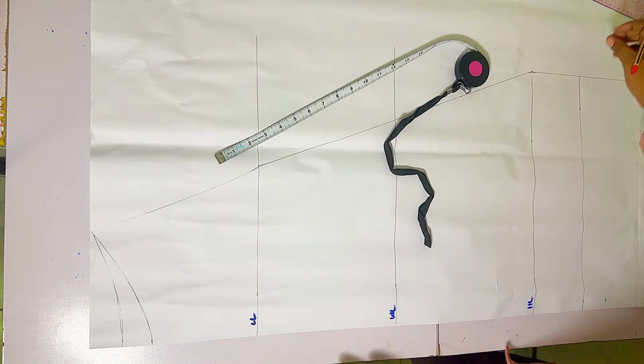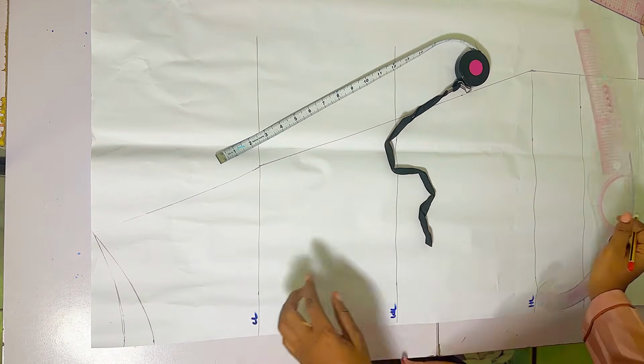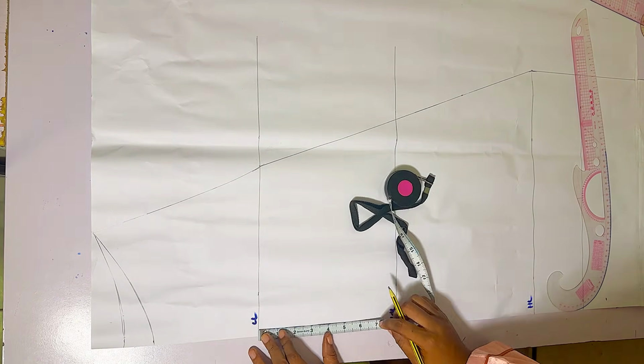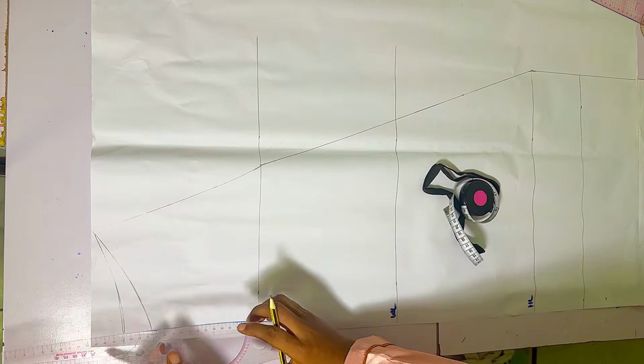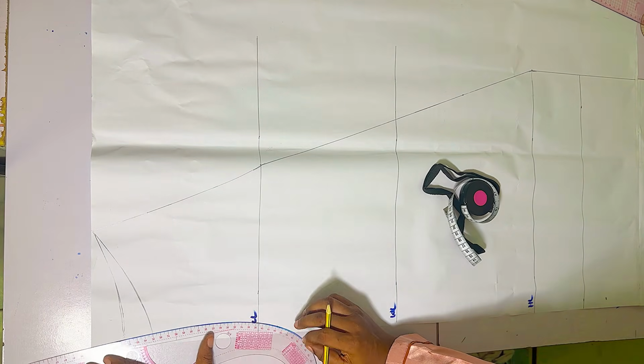Okay, so after doing that, from my chest line, I came down by 2 inches and I connected with a curve to the neckline. And I'm going to connect this from this point to what I have here with a curve, of course.